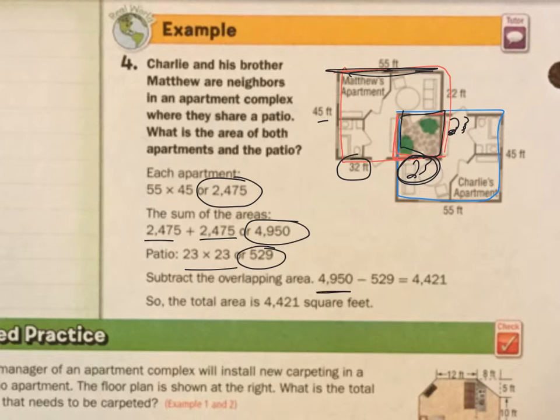So you take both apartments, subtract one of the gardens, because we don't need two of them, we just have the one that's overlapping, and you get a total square footage of 4,421 square feet.